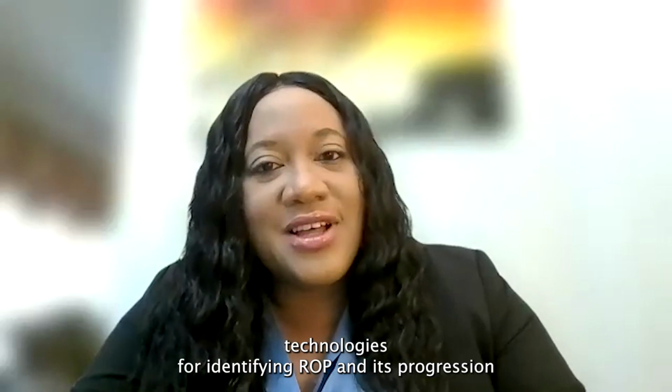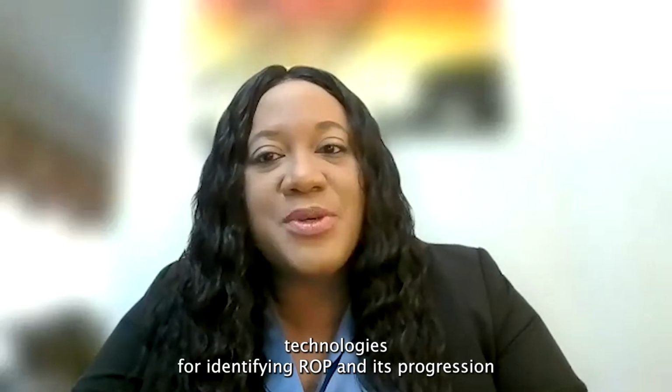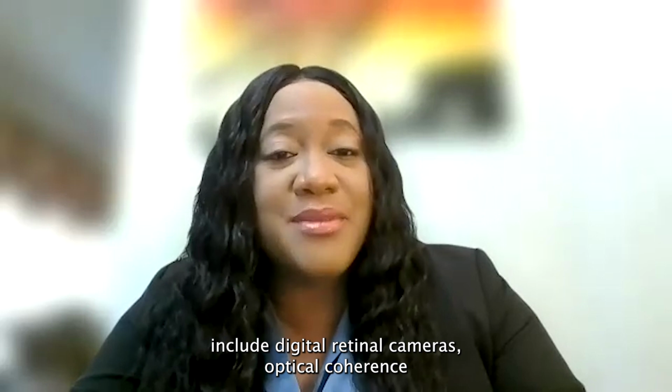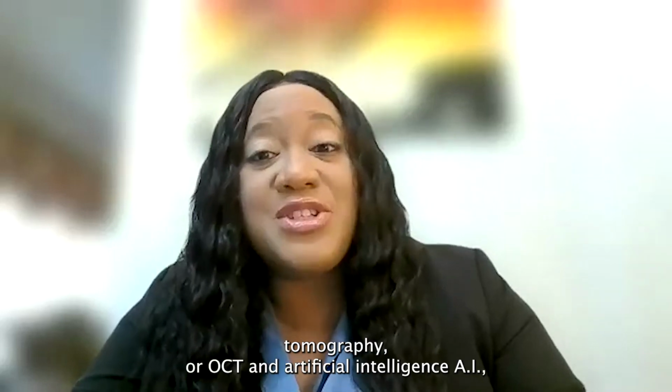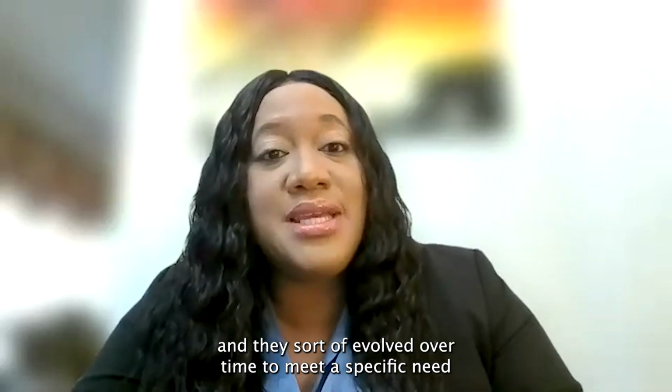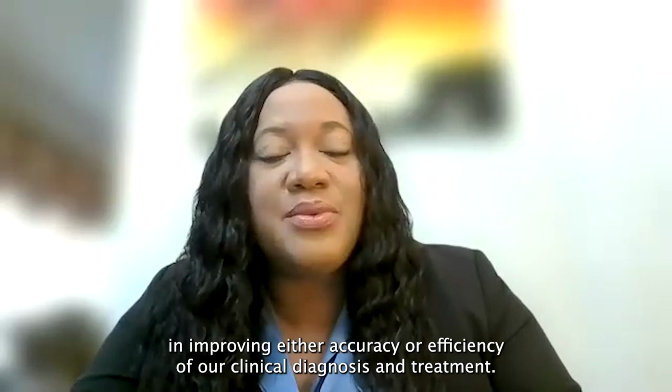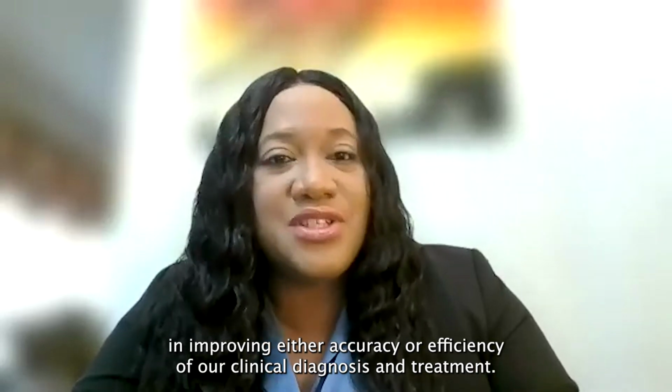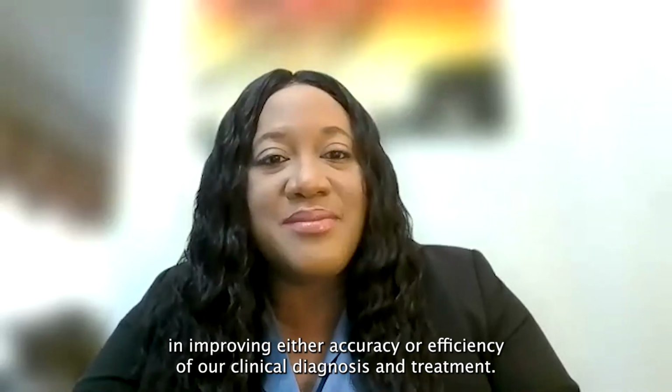Most of the emerging technologies for identifying ROP and its progression include digital retinal cameras, optical coherence tomography, or OCT, and artificial intelligence, AI. And they have evolved over time to meet a specific need in improving either accuracy and efficiency of our clinical diagnosis and treatment.